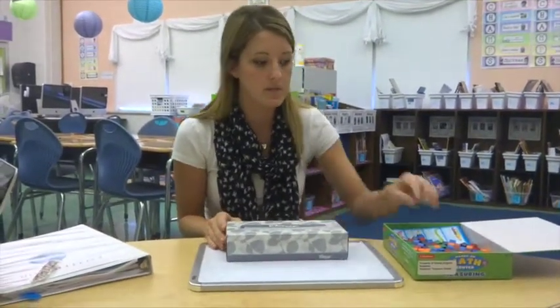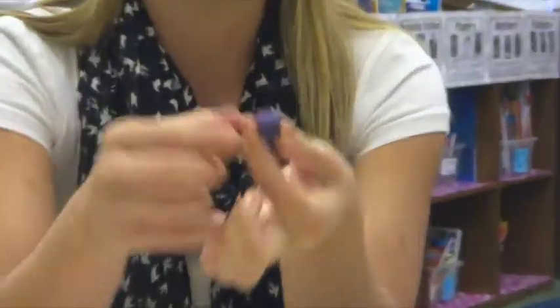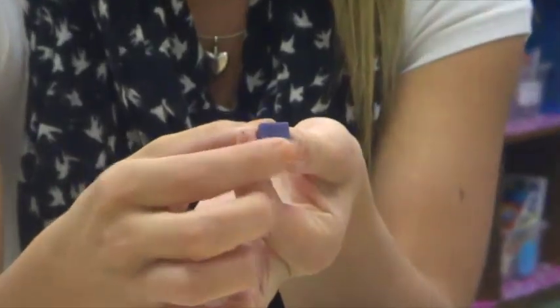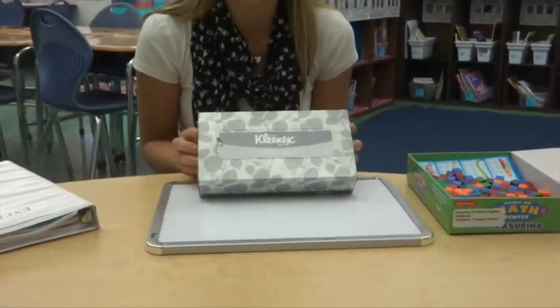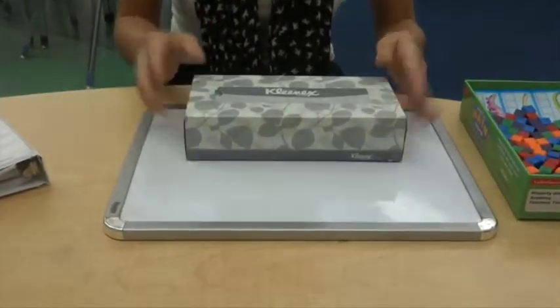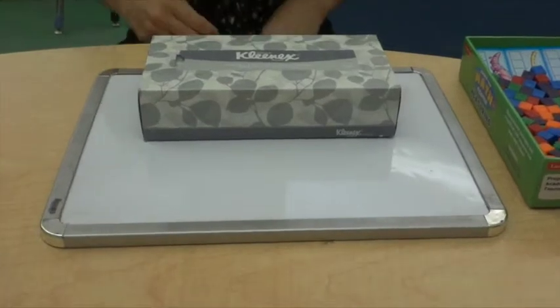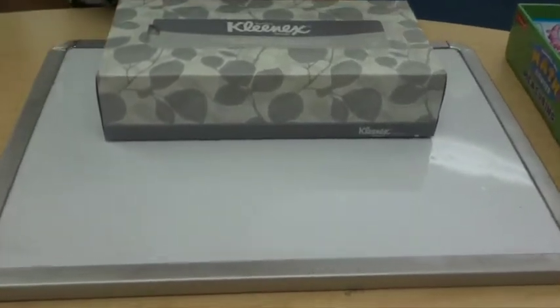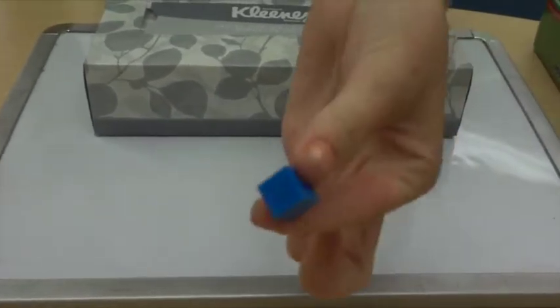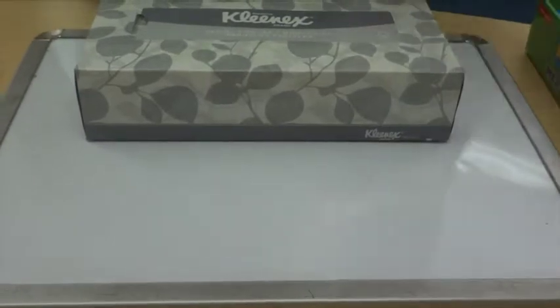So today what we're going to use is something called a centimeter cube. And it's called a centimeter cube because it is 1 centimeter long. And we're going to use these cubes today to measure a couple objects. And the first object that I want to measure is this Kleenex box. So I'm going to set this Kleenex box down right here. I want you to count with me as I measure this using my centimeter cube. I want to hear you, so count loud.